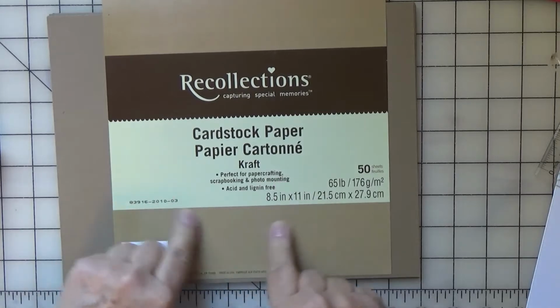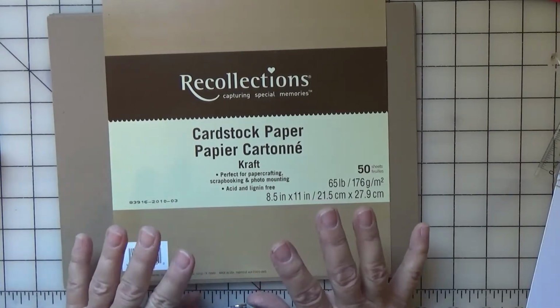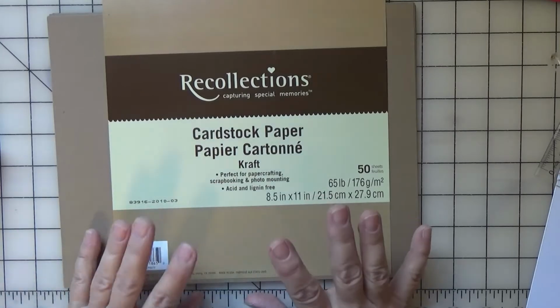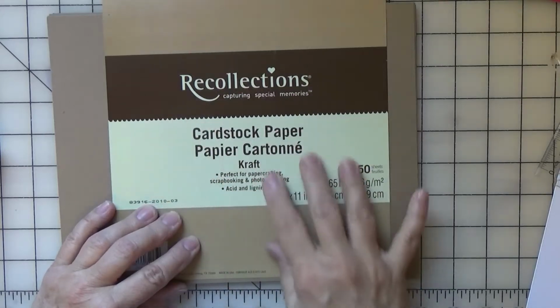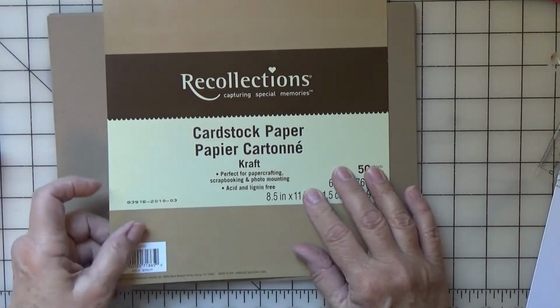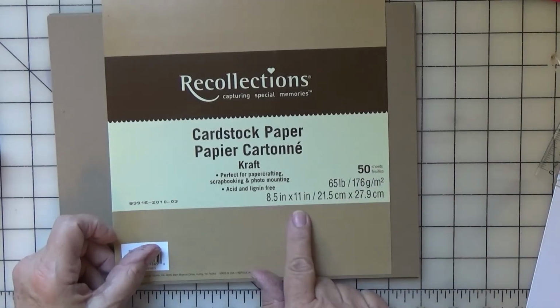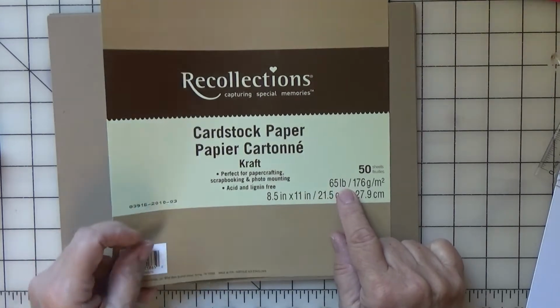You can get these at Michael's. I usually buy all my paper from Stampin' Up! because I used to be a demonstrator for Stampin' Up! And I like their products because everything's color coordinated. But I do pick up stuff like craft paper when I'm in the stores if it's on sale because it's usually a good deal. 8.5 by 11. They say it's 65 pounds. They measure paper in pounds.